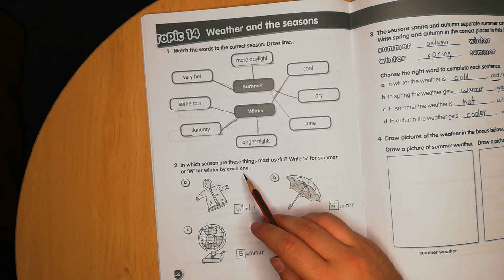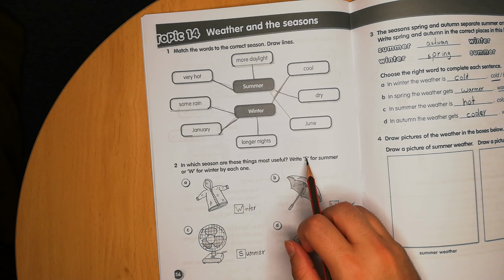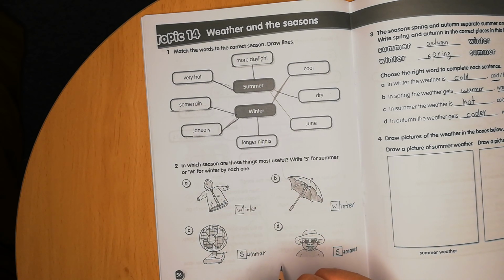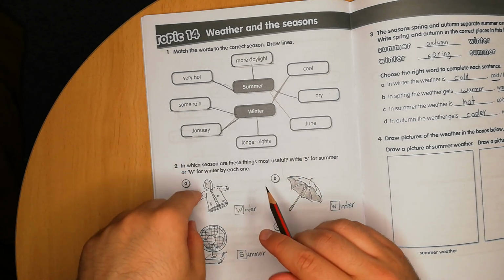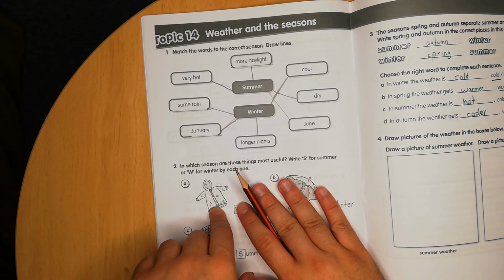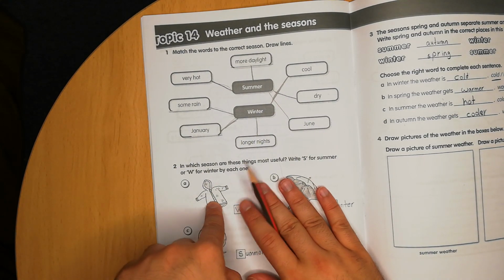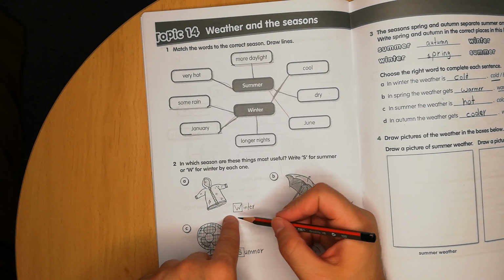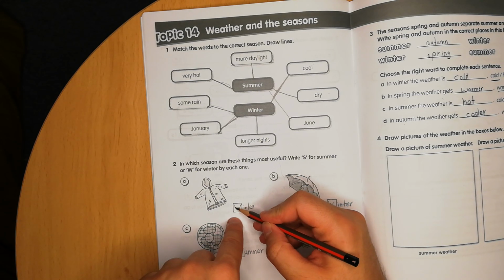In which season are these things most useful? Write S for summer or W for winter by each one. Okay, so for A, this is a coat, and we wear a coat when we're cold. So when we're cold, it's probably winter. So here we write W and then finish the rest of the word. Winter.